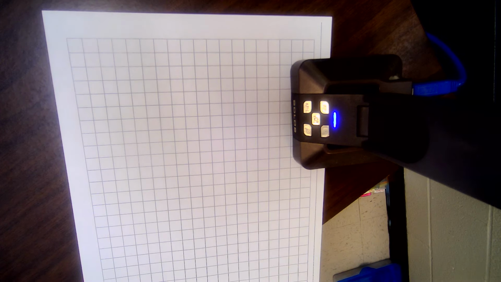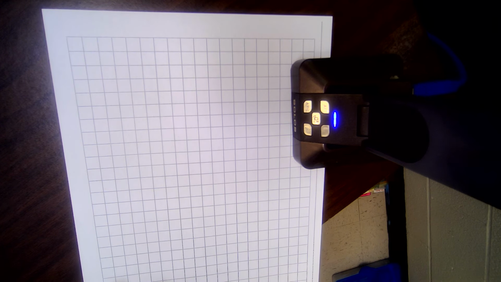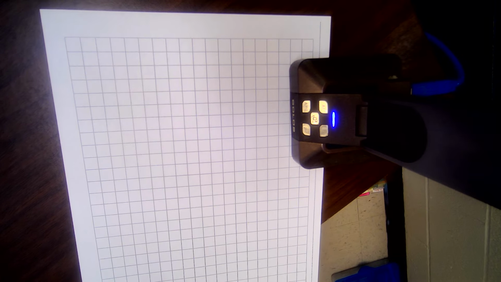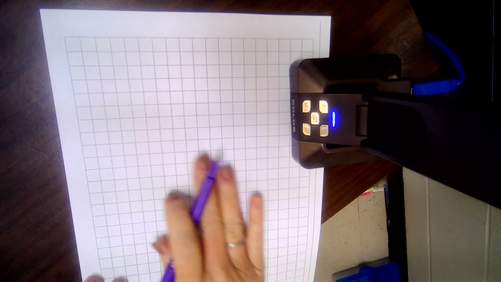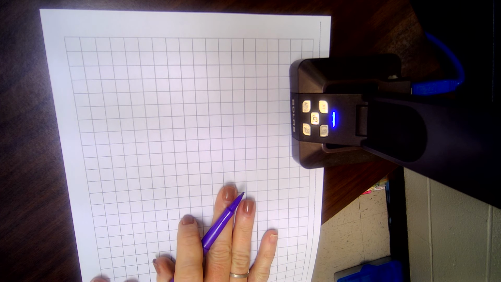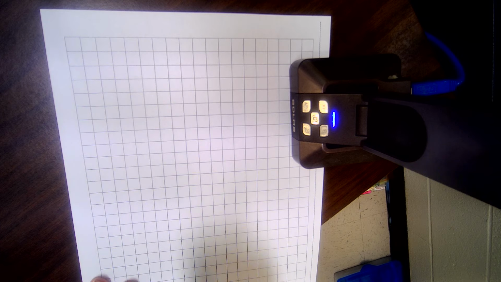I'm going to quickly and briefly explain partial quotients one more time. I know some of you may be struggling a little bit, but here we go. We've got grid paper now that you may use to do your partial quotients on. So we're going to start with a number.